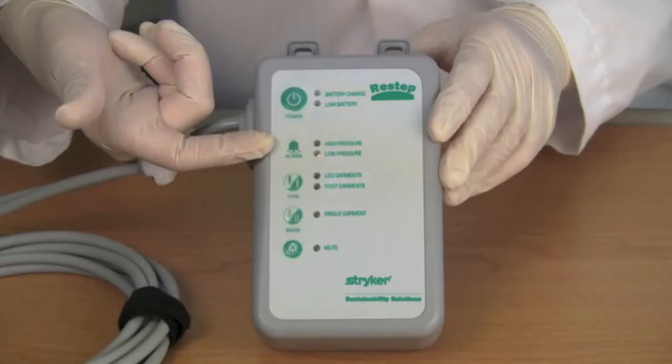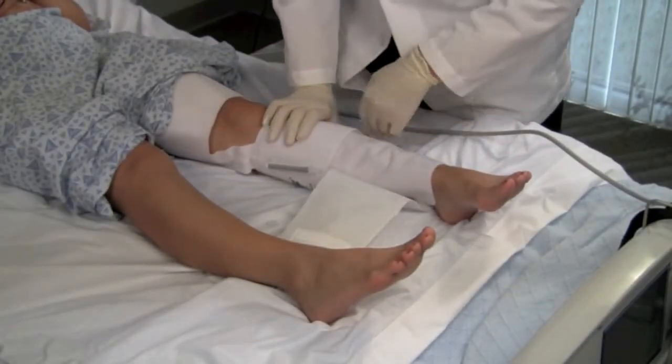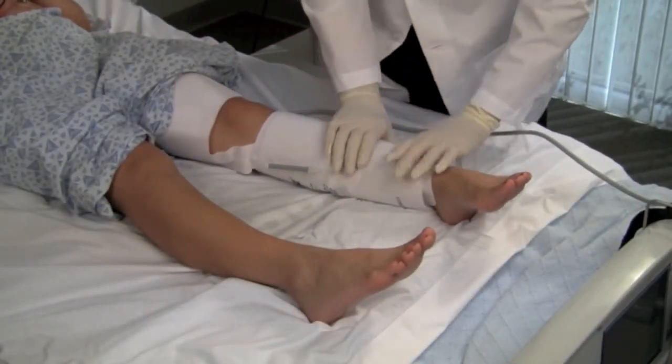The low pressure alarm is a solid yellow light with a constant audible alarm that will sound when no garment is attached or too loose. A solid yellow light will display with a beeping audible alarm if the pump is not providing adequate pressure to the garment. Check the garment for tears and replace if needed.